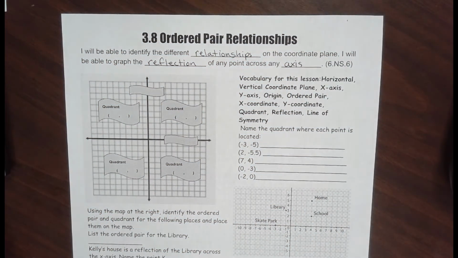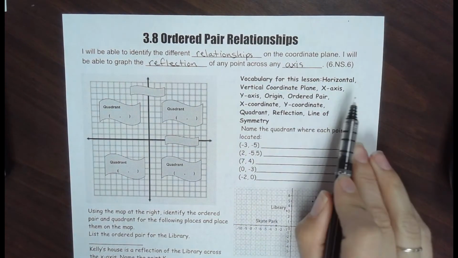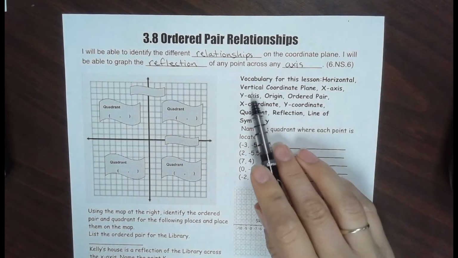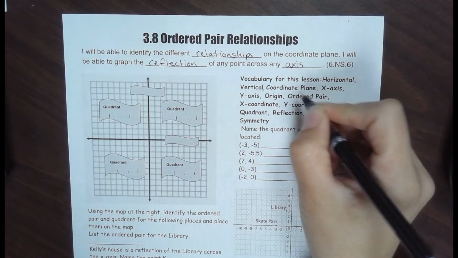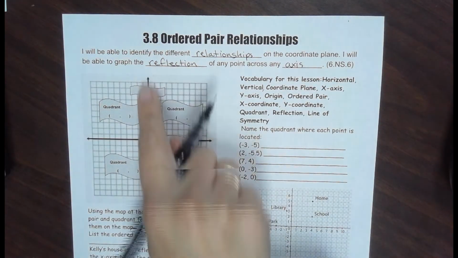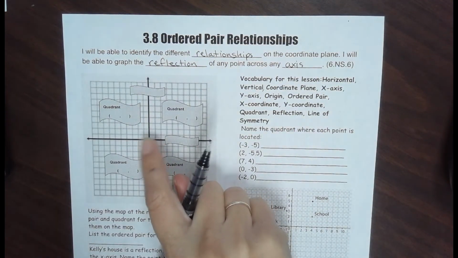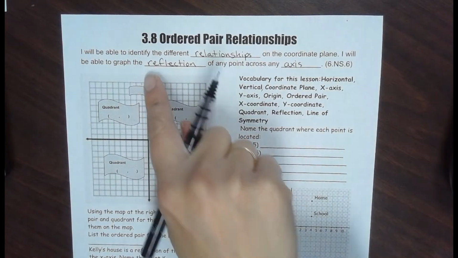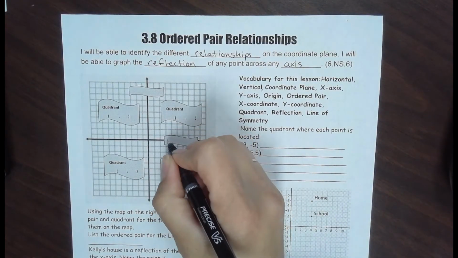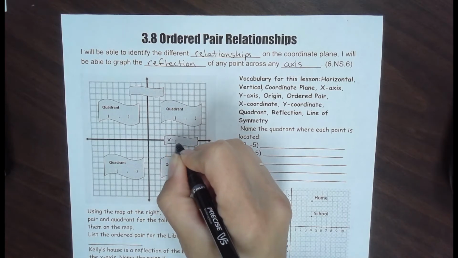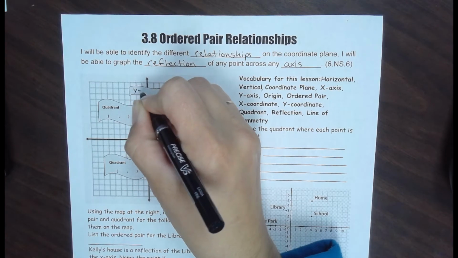Okay, our vocabulary for this lesson: horizontal, that's straight from left to right. Vertical means straight up and down. Coordinate plane is this lovely thing where we have two number lines that intersect at 0, 0. The x-axis is the horizontal axis. The y-axis is the vertical axis, so we can go ahead and write those on there. So we have our x-axis here and our y-axis here.